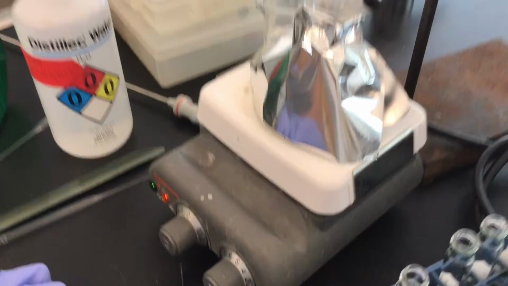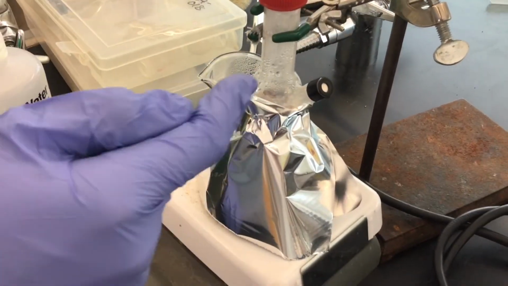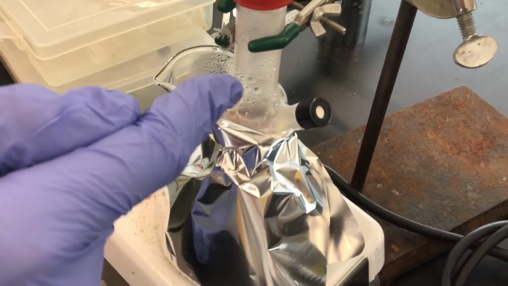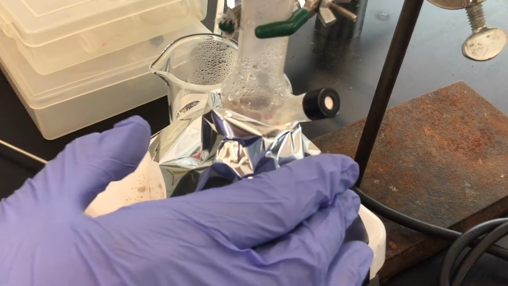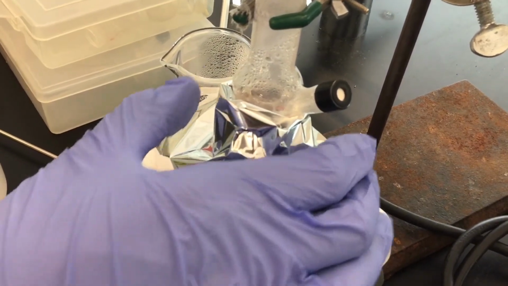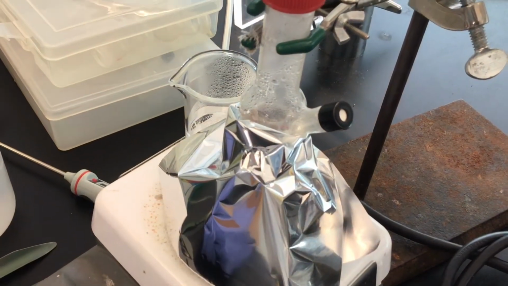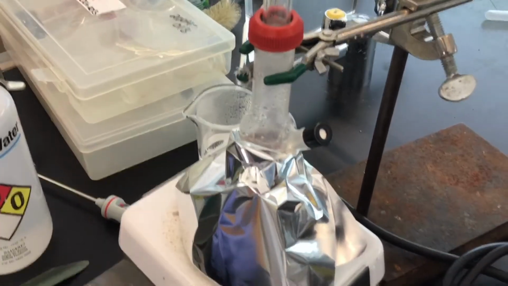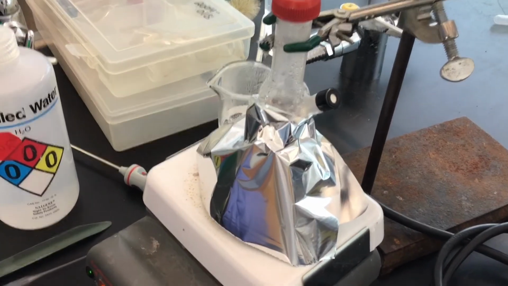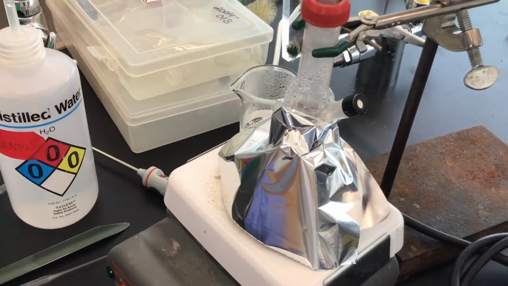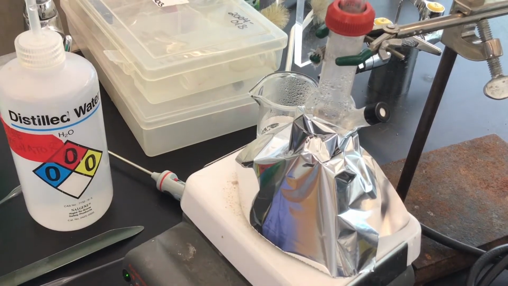And so now hopefully what we're going to see, and we can see it quite clearly, is that we've got more steam vapors traveling upwards now due to the fact that we've tented our unit with foil, and hopefully now we'll be able to see more distillate, and we can collect at a faster rate.